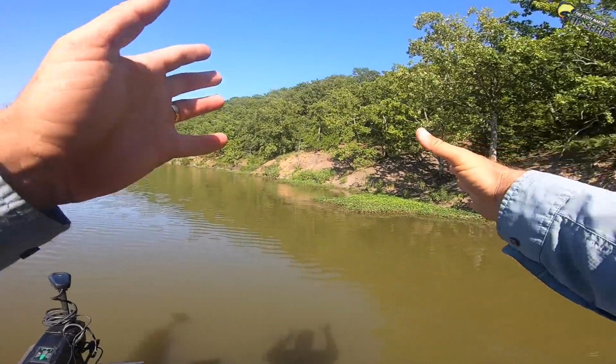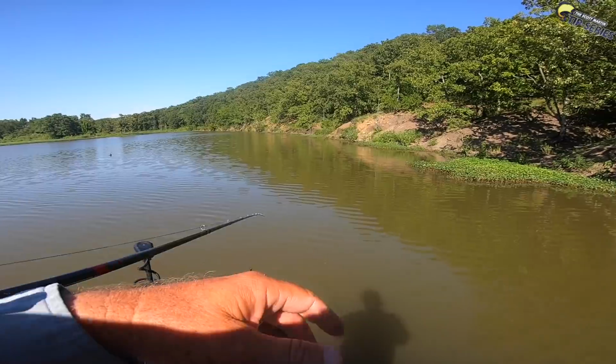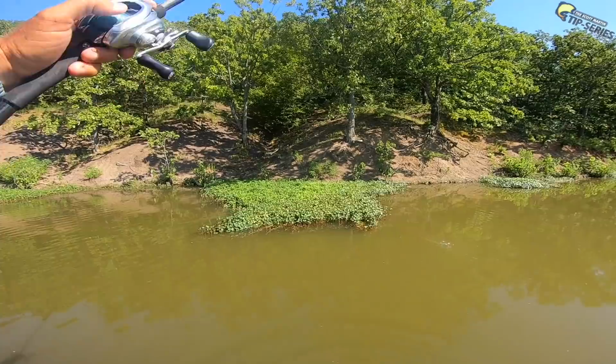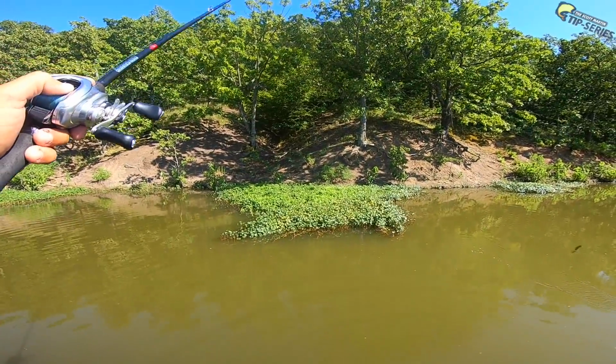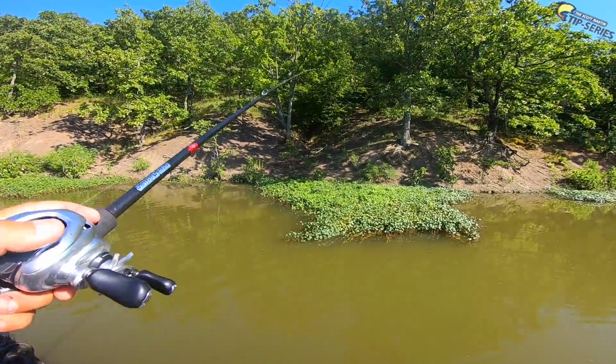So let's try this high percentage. We can cover water quickly and then we'll switch over. So let's see what happens. Come on, get through there. There we go. There we go.